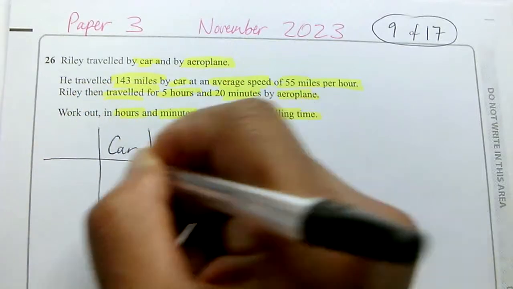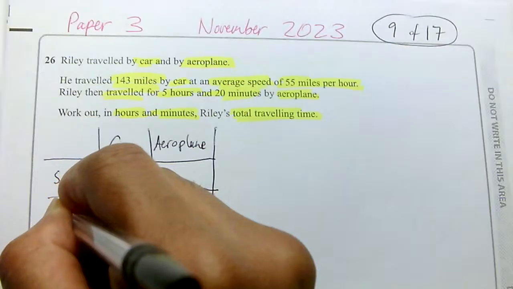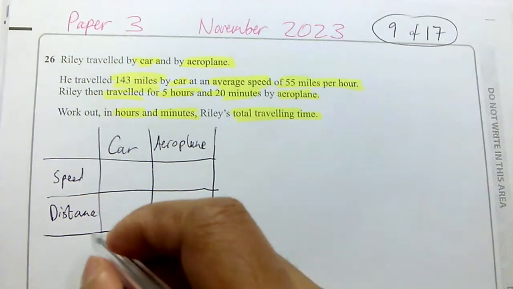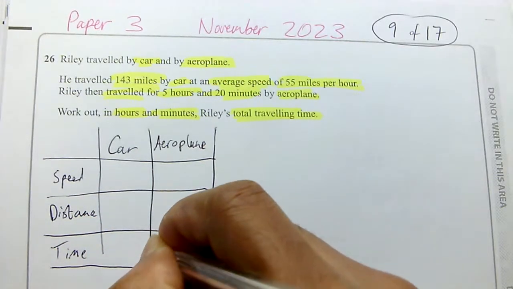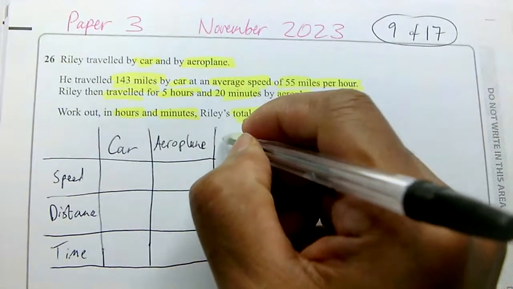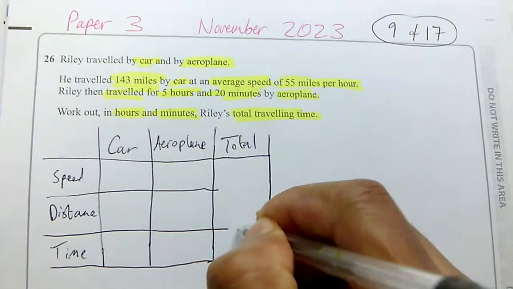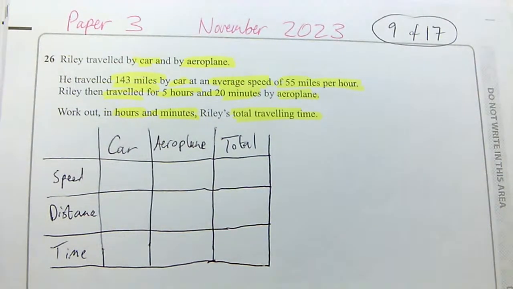We're going to have speed, distance, and then time. And that will reduce our difficulty for this question. If you're doing this without a table, it will be much, much harder. And also we want a total, so we need to add another column for total. So that is what we need to do. So by creating a table, the difficulty for this becomes much, much easier.